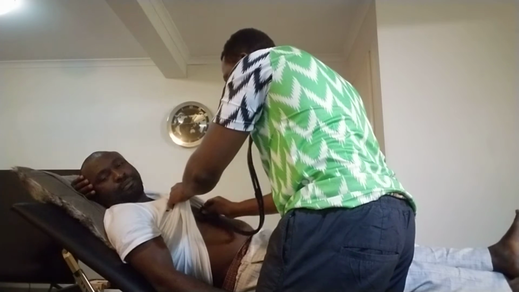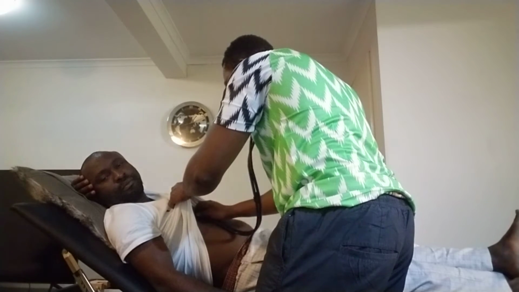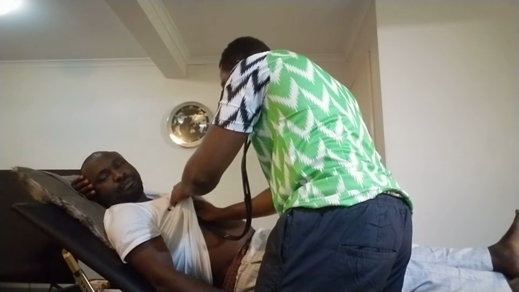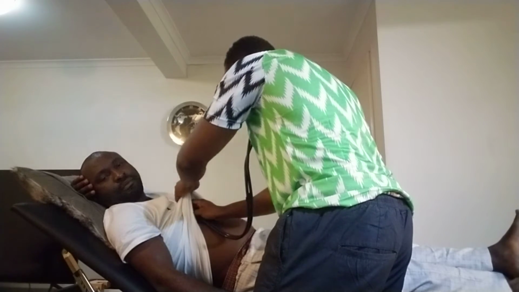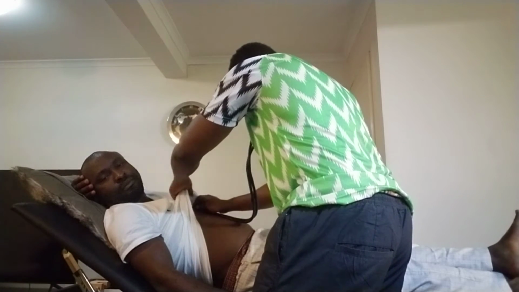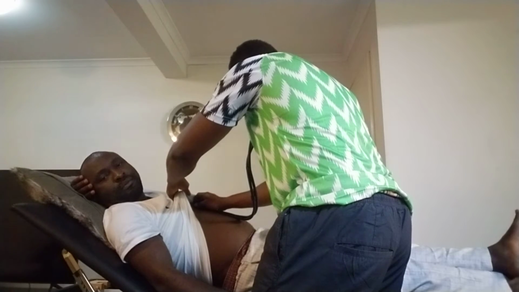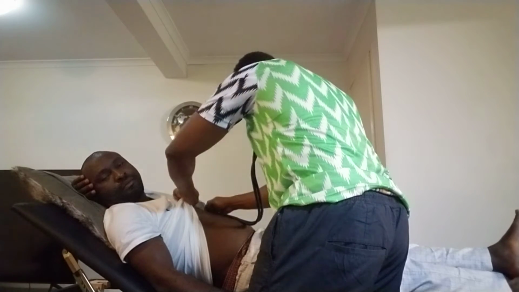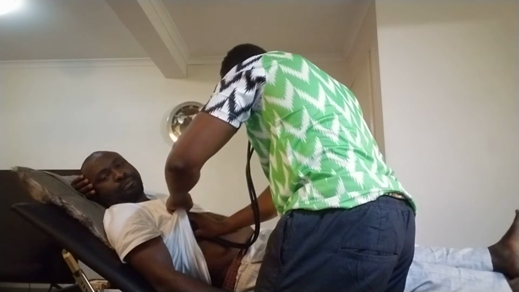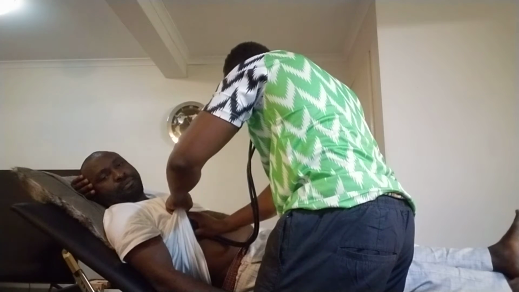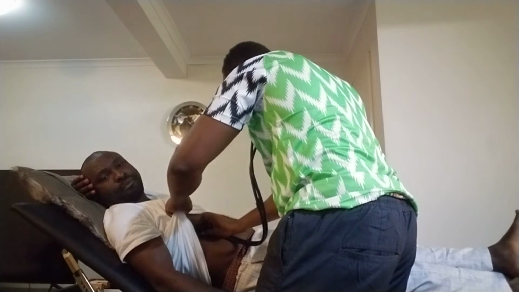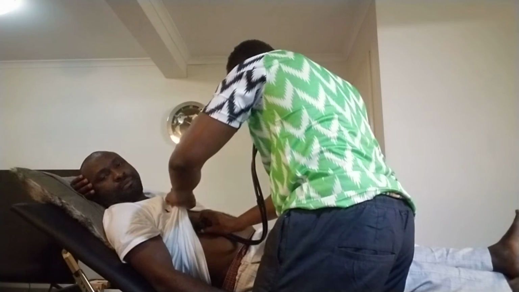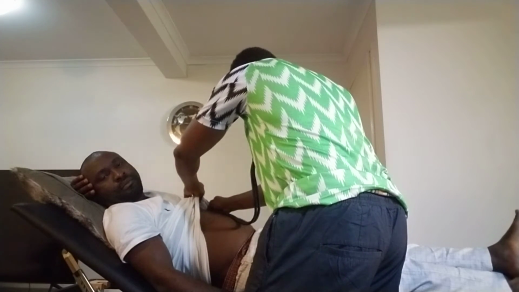And now I'm at the middle lung zone. Take a deep breath in. Out. Deep breath again in. Out. Okay. In again. Out. Deep breath in. Out. Take a deep breath in. Out. In again. Out.